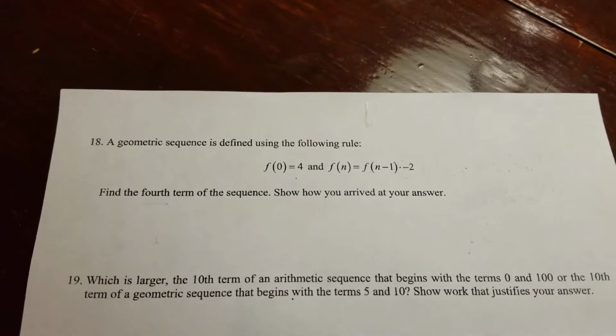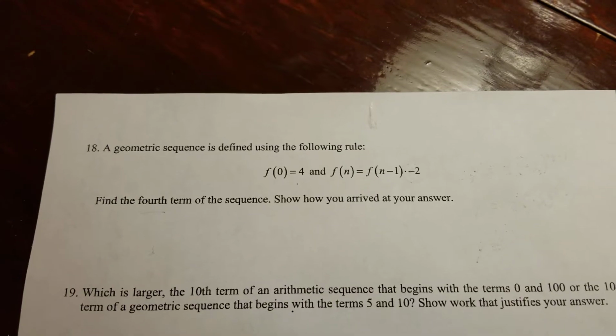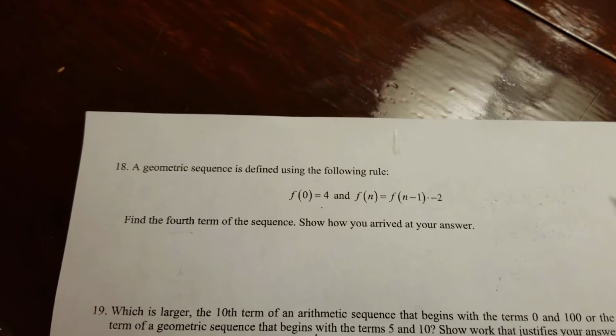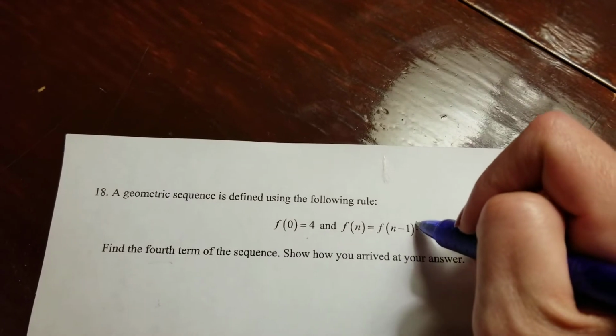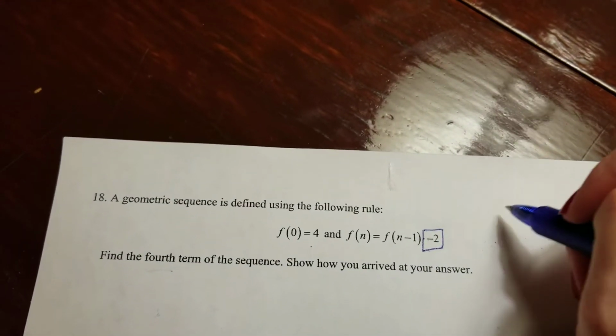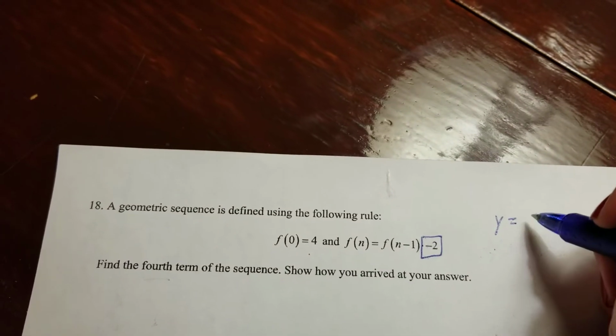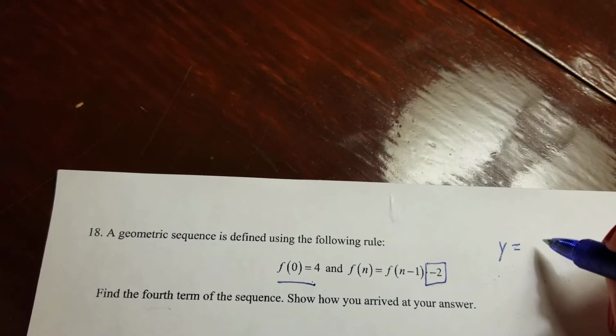Okay, let's pick back up with number 18. A geometric sequence is defined by using the following rule. I find this one interesting. You've got the recursive formula, and the takeaway for this recursive formula is we're multiplying by -2. I like using the geometric formula, using the first term, which is interesting that it's starting with 0 here.